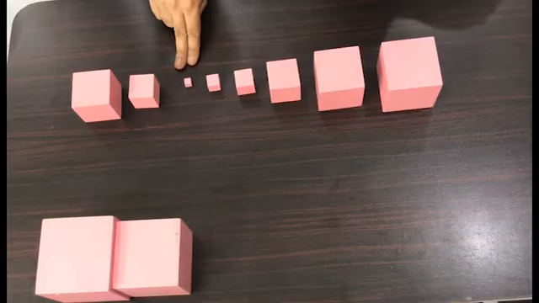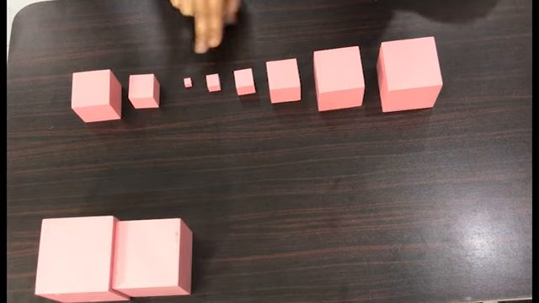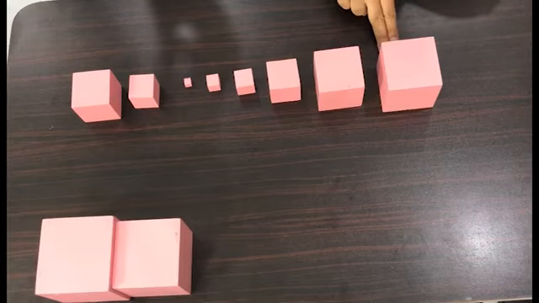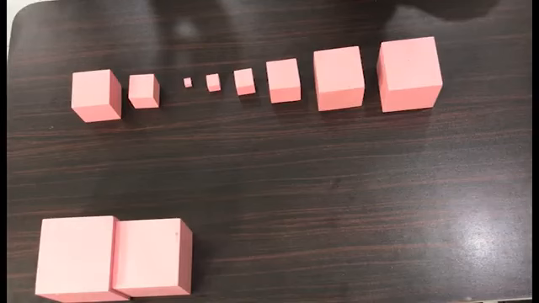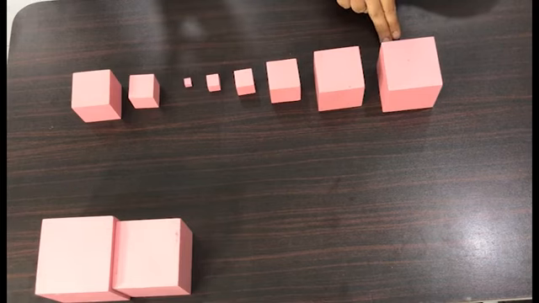So once you have the material laid out, you can start your 3-period lesson by introducing the first period. This is the smallest amongst all. This is the biggest amongst all. All right? The smallest, the biggest. I can remove a cube and that will change the biggest.